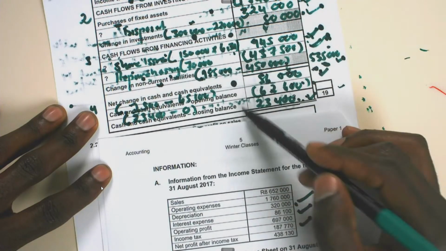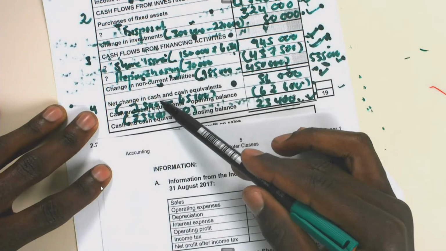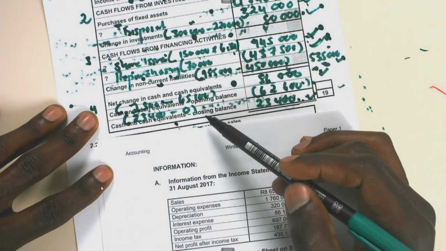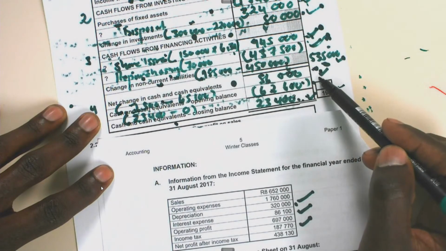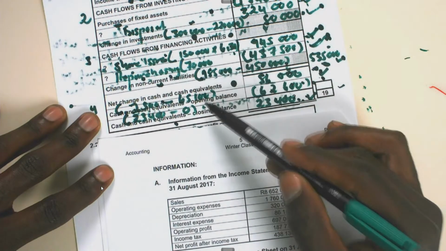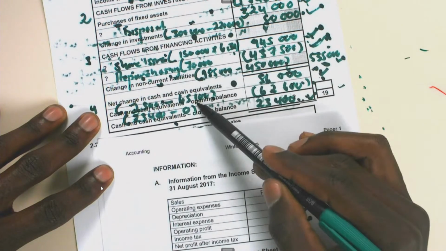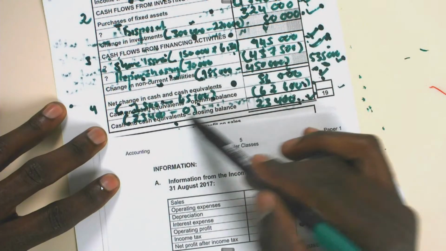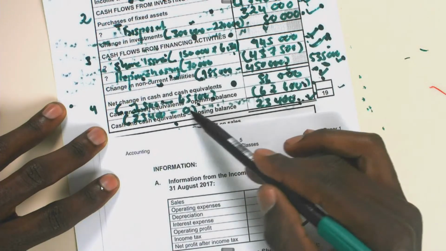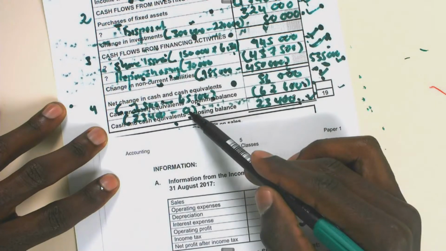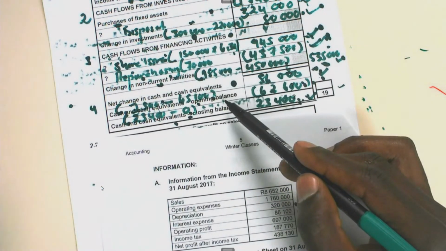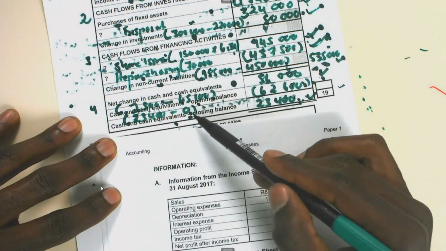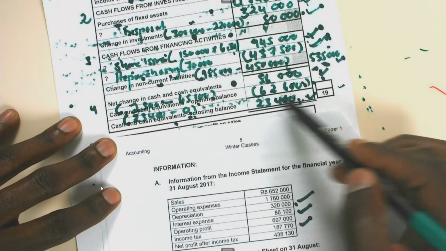Then the last part will be the net change in cash and cash equivalent. The most important thing to remember when you take both cash and cash equivalent at the beginning and cash and cash equivalent at the end is to subtract the bank overdraft. As we have just done on this activity, we only had bank overdraft at the beginning of the year, and then it was subtracted. Now our balance is 62,600. At the end of the year, we don't have any bank overdraft, so we subtracted 0. The reason why I subtract 0 is just a reminder to always subtract the bank overdraft, even if it's not there. Then your balance will be 23,400.